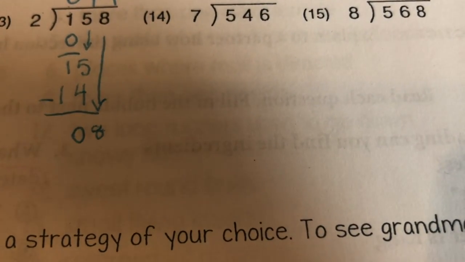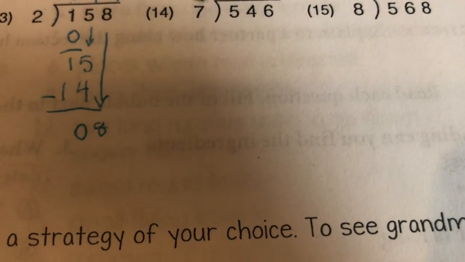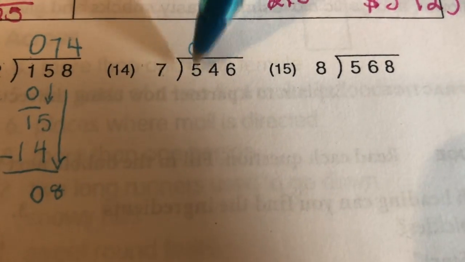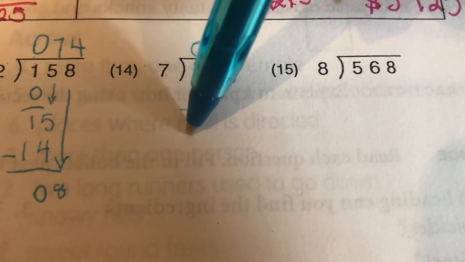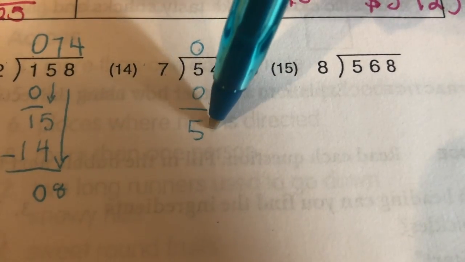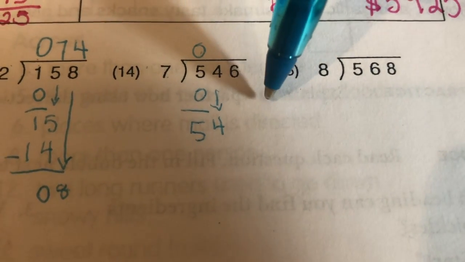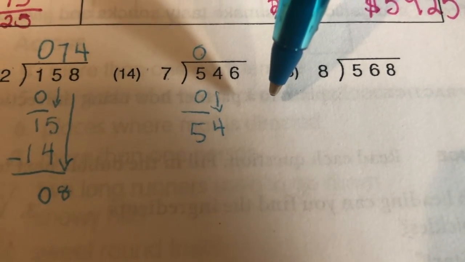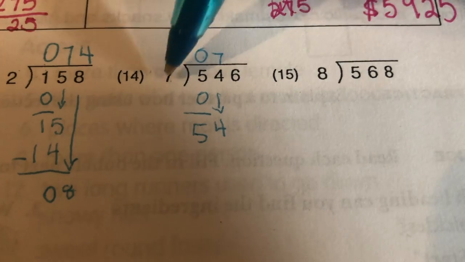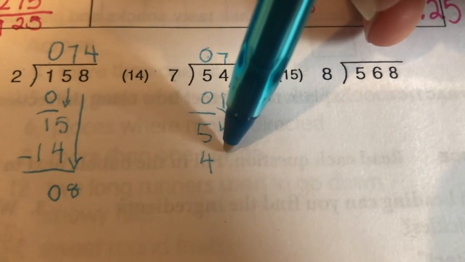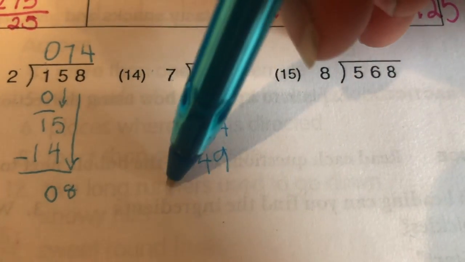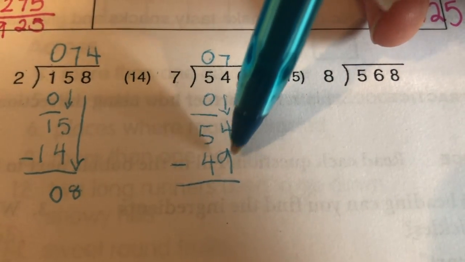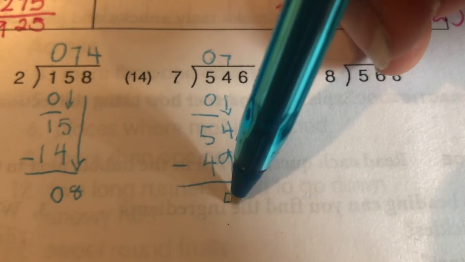7 goes into 5. Oh, sorry. 7 goes into 5 0 times. 7 times 0, difference of 5. Bring down the 4. 7 goes into 54. So looking at it, 7 goes into 54 7 times. 7 times 7 is 49. Okay, and now I have to find my difference. So the difference between 54 and 49 is 5.